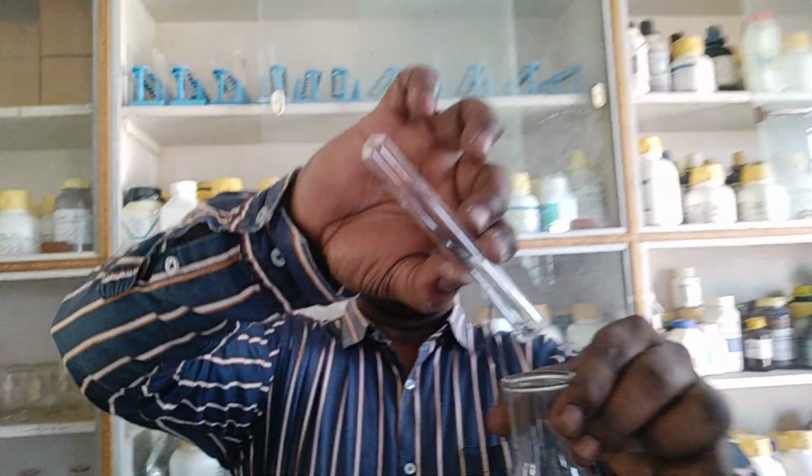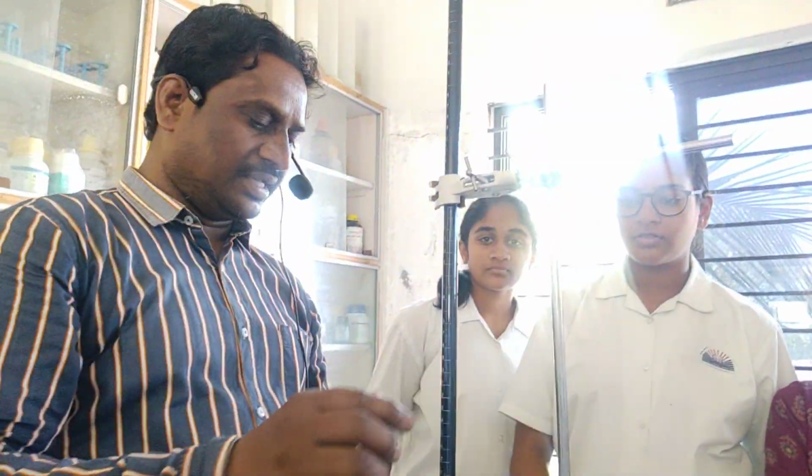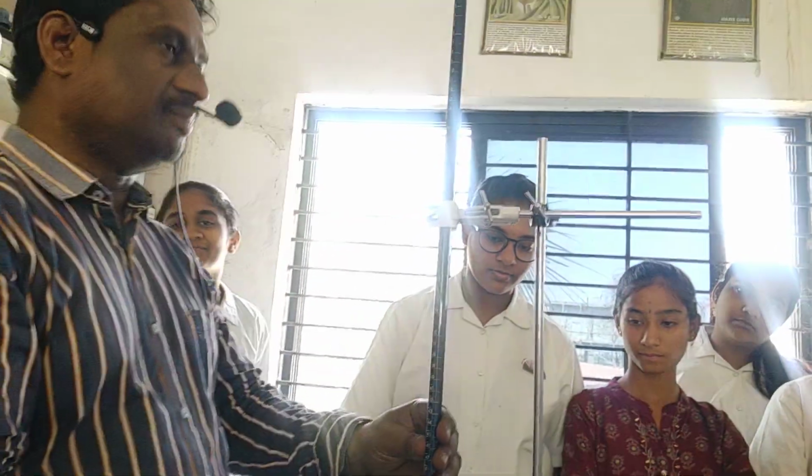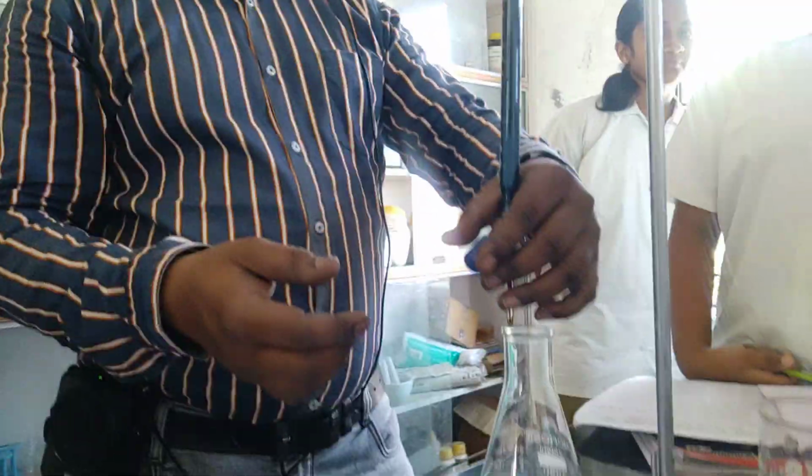Now you have to do titration against what? KMnO4. So this is KMnO4 solution. While doing the experiment, you have to observe readings and release this KMnO4 drop wise. If you release this stopcock very fast, the solution will come down, then it will completely spoil and you have to do it a second time. That's why drop wise.